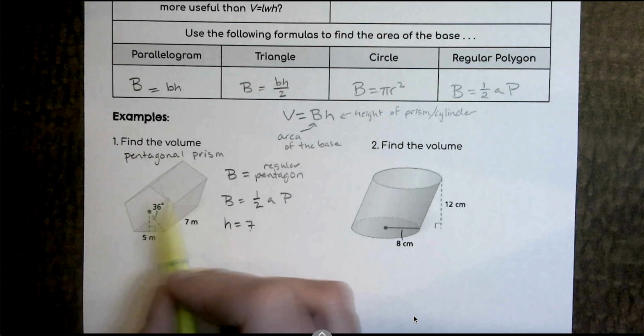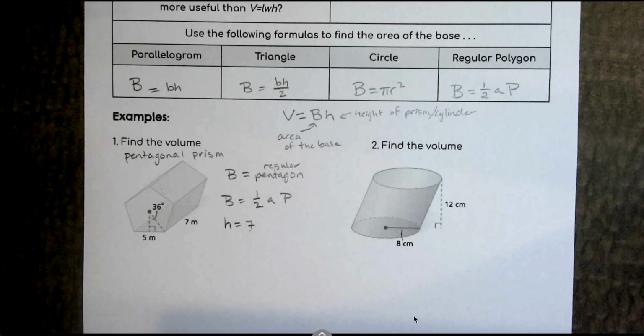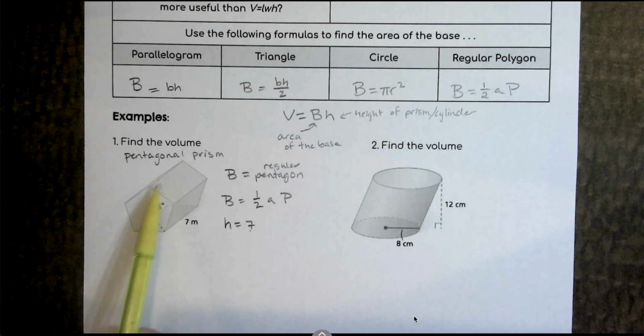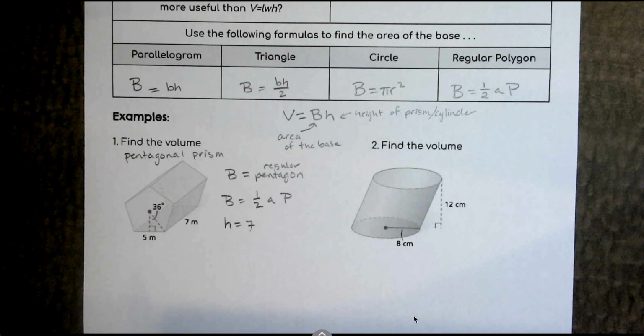Even though this pentagon is not on the bottom, you guys, it is still the base. Remember, the bases are 2 parallel faces, and they don't have to be rectangles. They can be any shape. The lateral area, or the sides of the prism, have to be rectangles if it's a prism. Okay, so let's jump back to my base area.